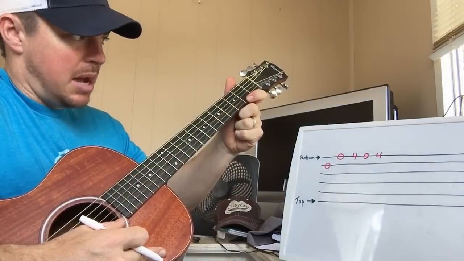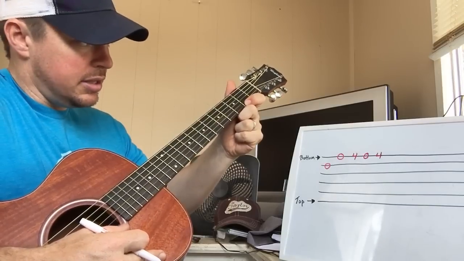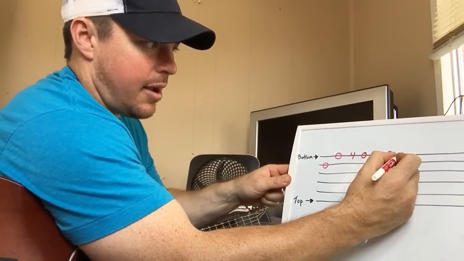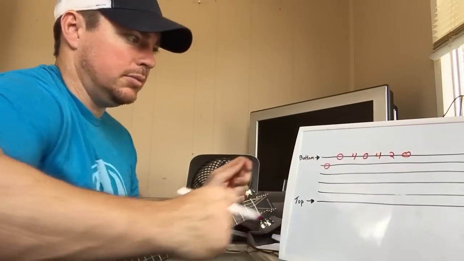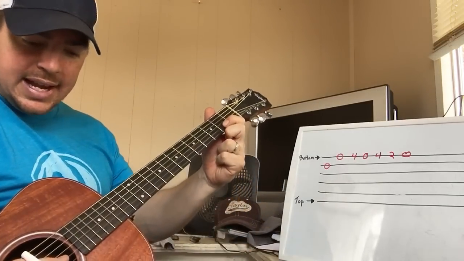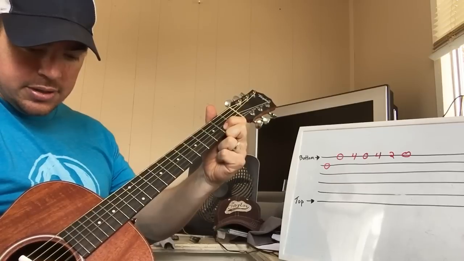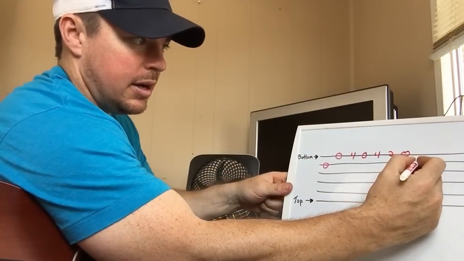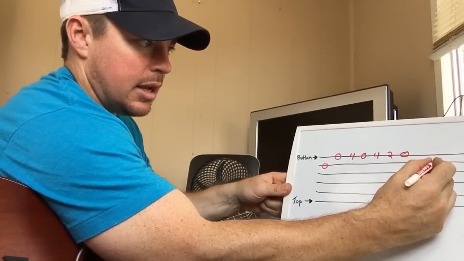Then you're staying at the bottom string, the second fret, then open right there. So you go second, open, and then you press the second fret, second string, then open. So you go up here, you go second, open.